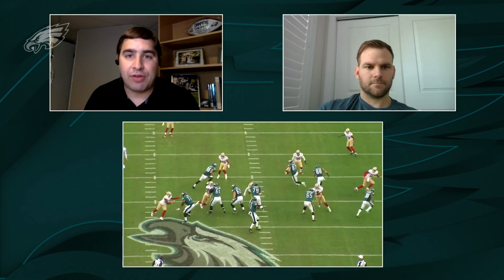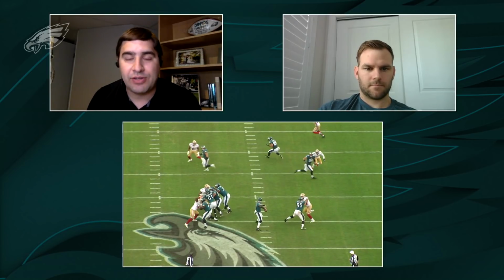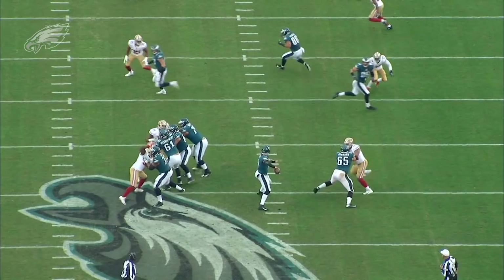Yeah, so it's a pure progression read for the quarterback, but it's got that horizontal stretch element, and essentially it's 3 versus 2 in the middle of the field. Again, the defense, they can't be right in that situation. Exactly, and the details are so important.